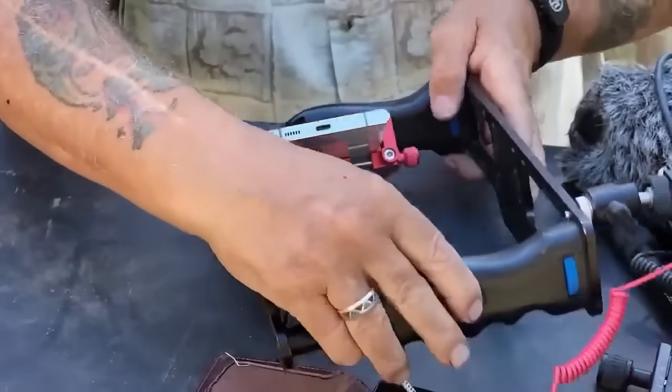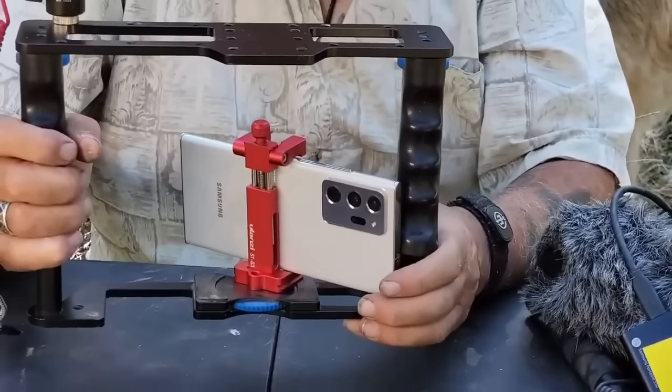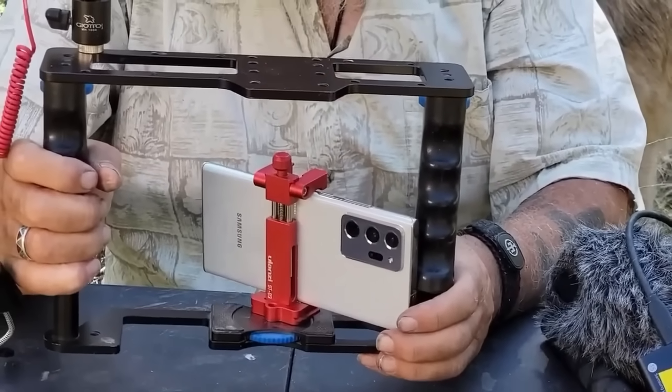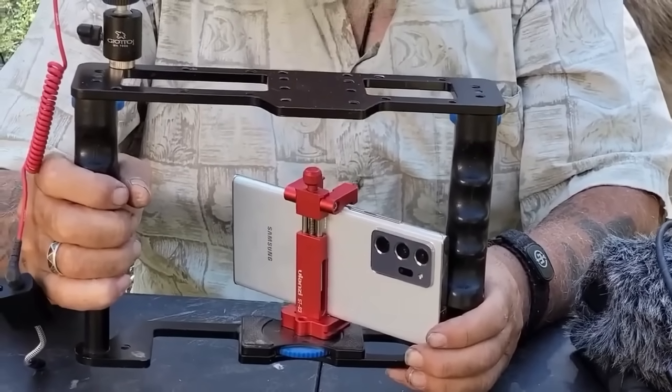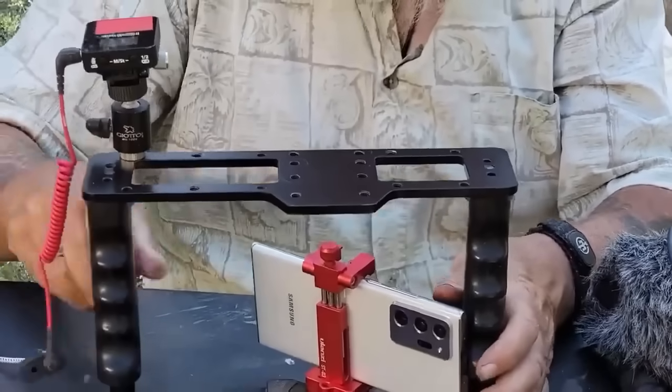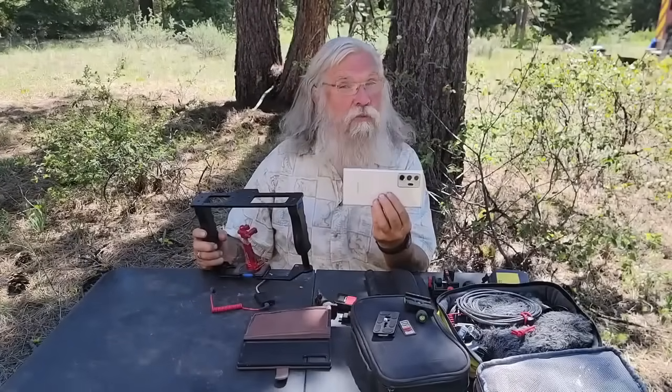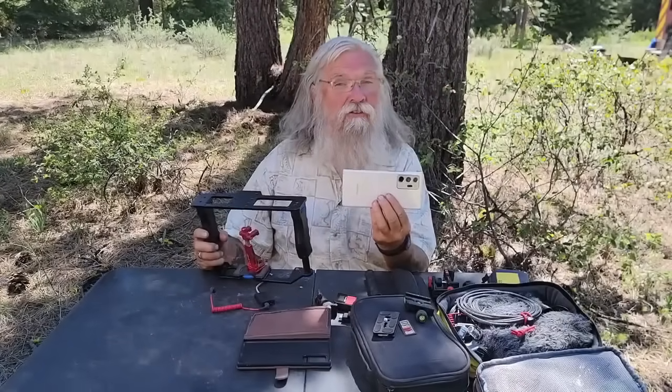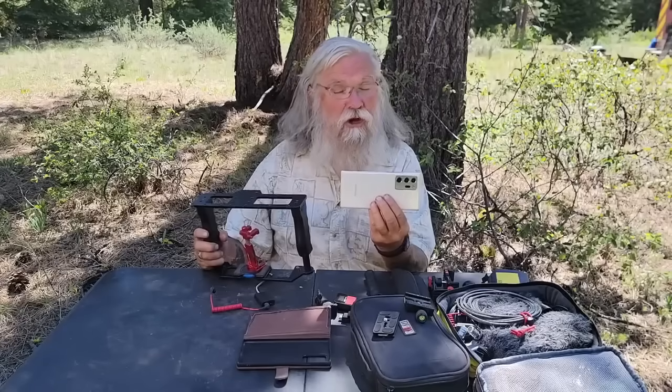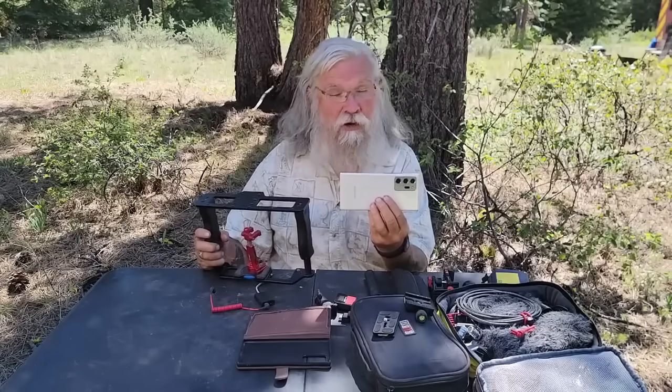And I'll show you in a minute. This one has holes all over the top. That's very important, and I'll show you why that's important. Audio is one of the most important things, and while the audio on this thing is very good, if you're 10 feet away, it gets pretty poor pretty fast. And if there's any wind, which there almost always is in the desert, it gets pretty poor pretty fast.